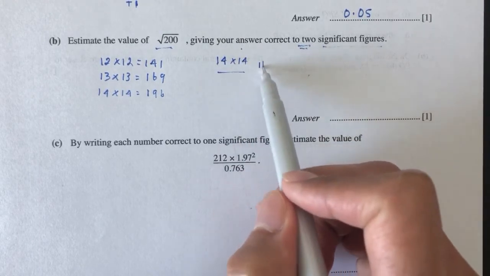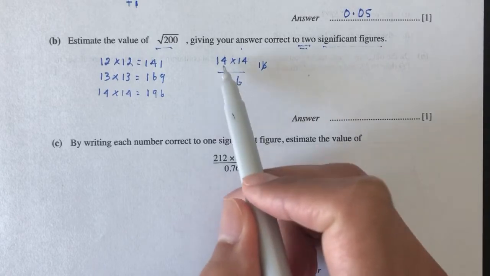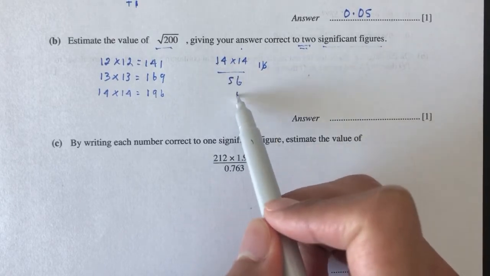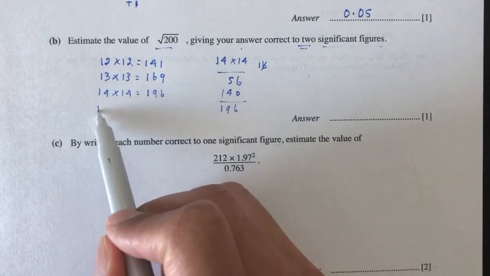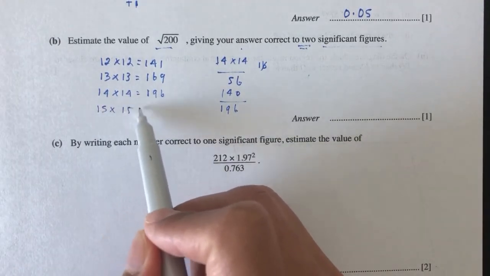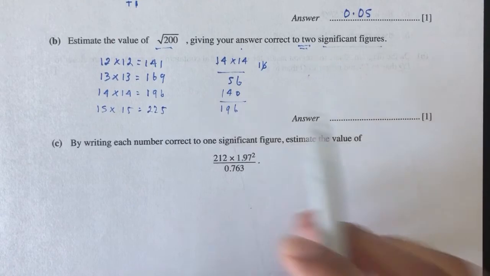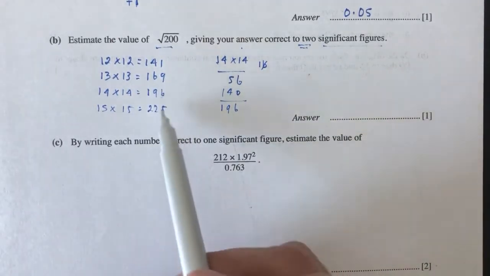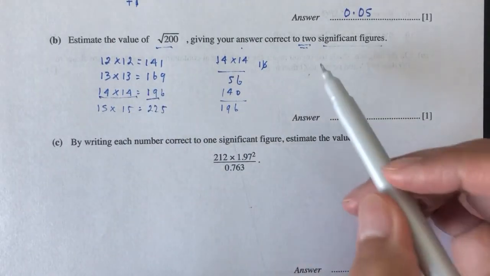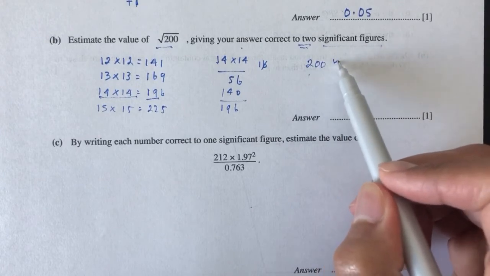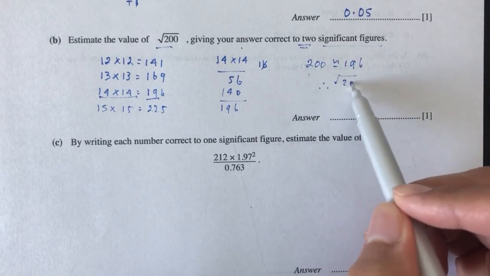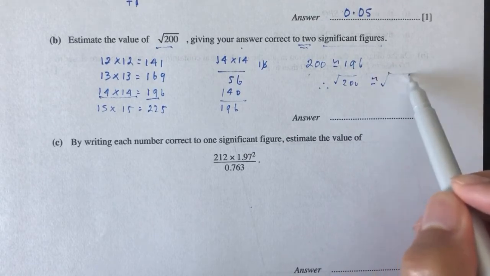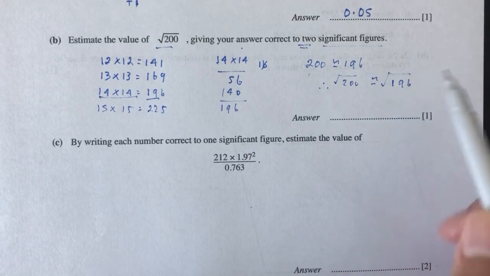4 times 4 will be 16. 1 times 4, 5. Yep, 196. And the last one, let's try 15 times 15. That will be 225. So as you can see, the closest one will be this one. So we would say that 200 is close enough to 196. Thus, the square root of 200 will be almost the same as the square root of 196.